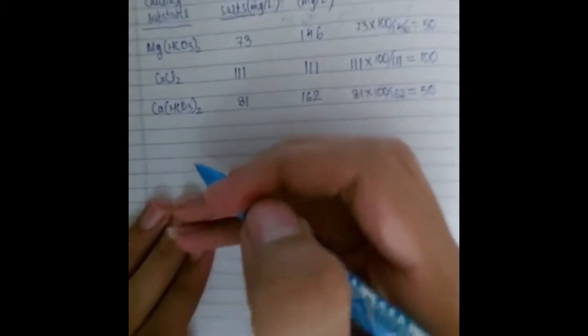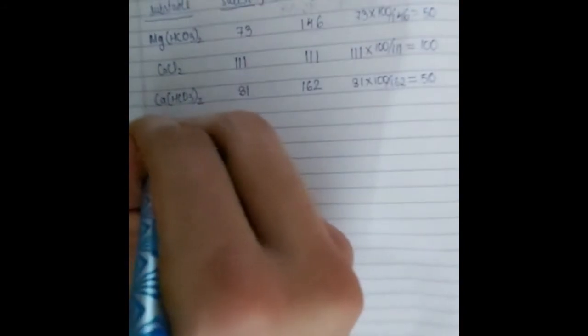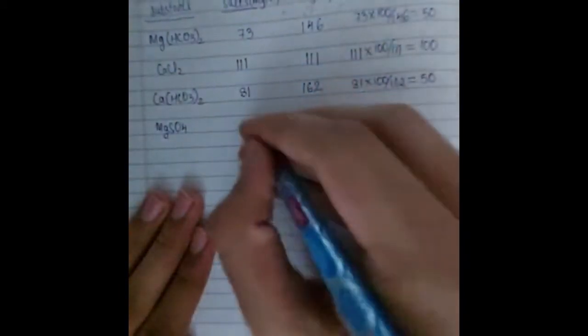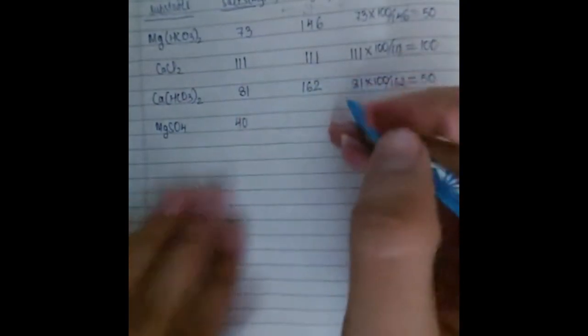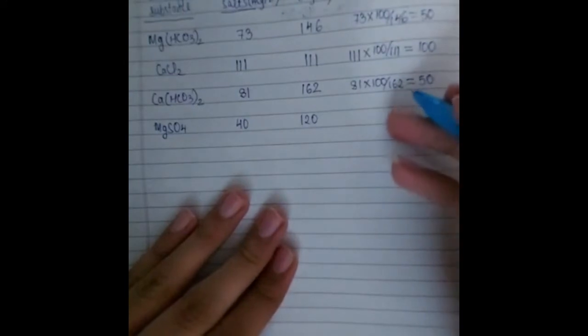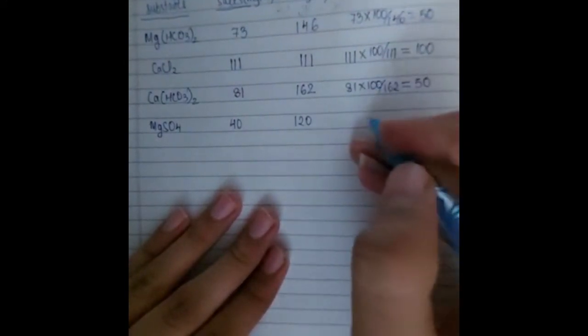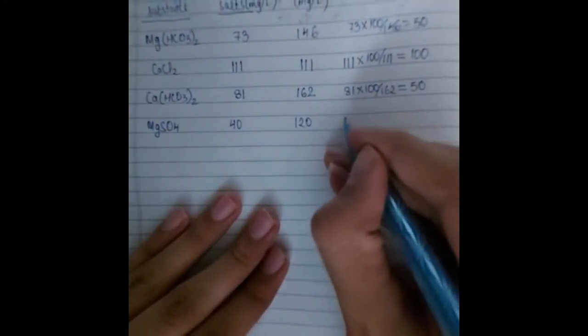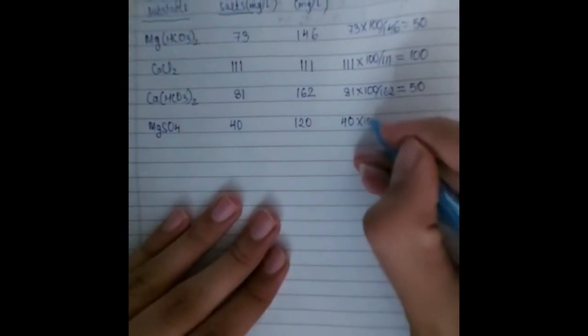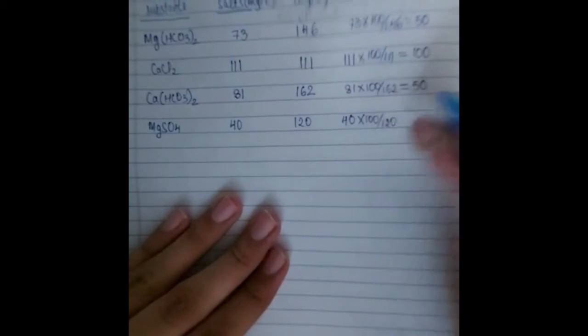Next one is MgSO4. Amount given is 40 milligram per liter, and the molecular weight is 120. And so the amount equivalent to CaCO3 is 40 into the multiplication factor, which is 100 by 120.